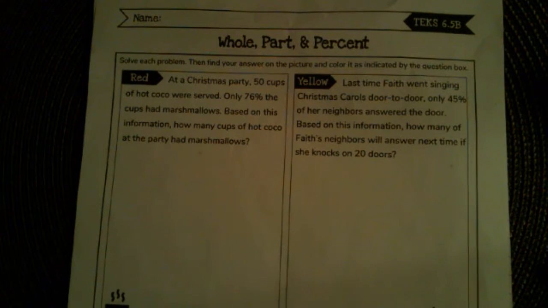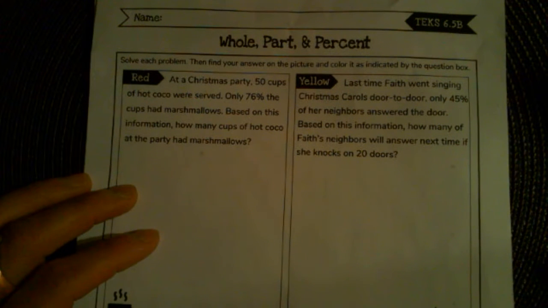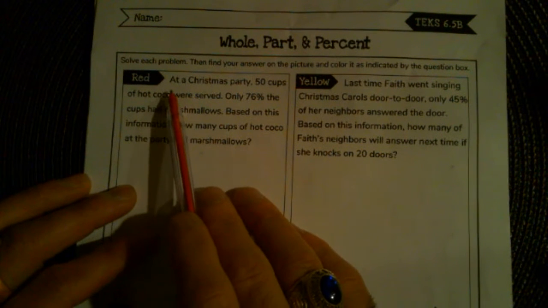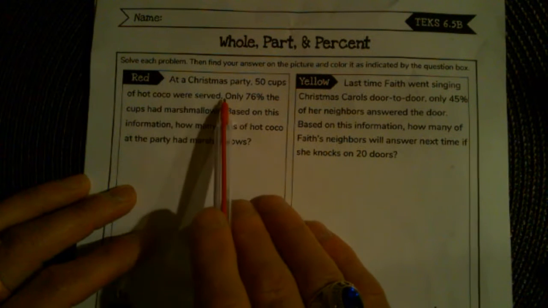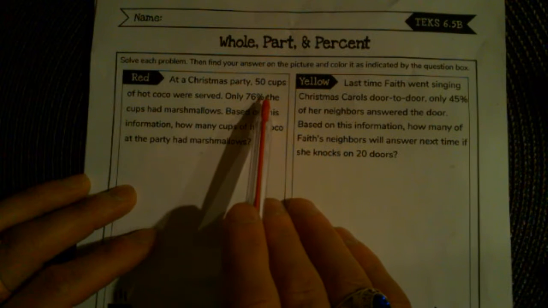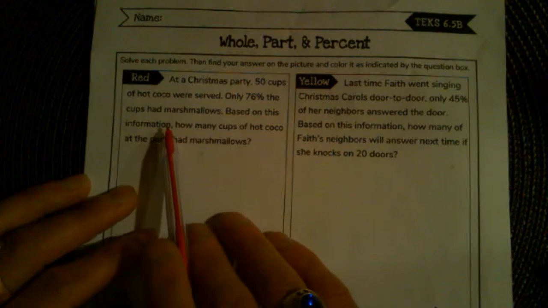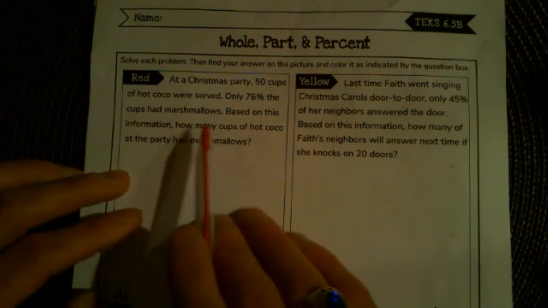Now, how do we annotate a math word problem? For example, the very first one, how do we annotate the first one? Remind me again, what do we box? What do we underline? And what do we circle? So for the first problem here, we read it. At a Christmas party, 50 cups of hot cocoa were served. Only 76% of the cups had marshmallows. Based on this information, how many cups of hot cocoa at the party had marshmallows? So simple question like that.